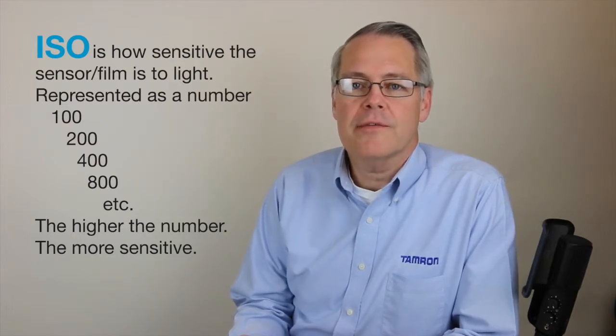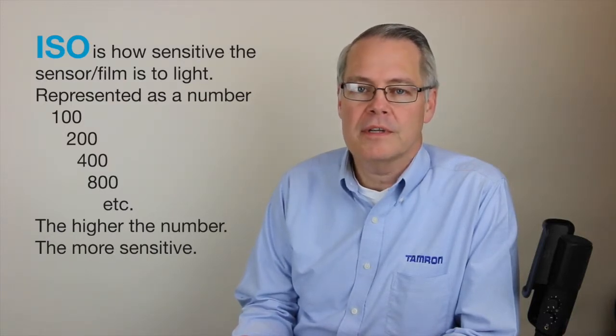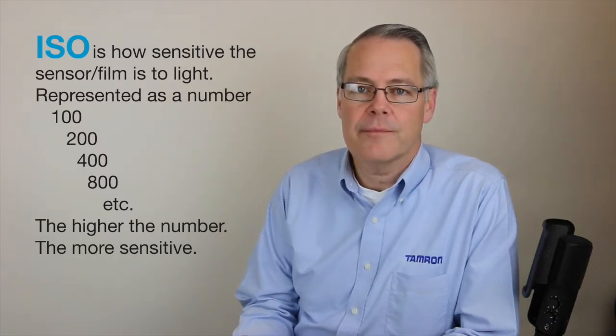ISO is the sensor or the film's sensitivity to light, how fast that sensor will record light. And it's given numbers for reference, an ISO of 100, ISO 200, ISO 400, etc. If you go from ISO 100 to ISO 200, the sensor is twice as sensitive. If you go from ISO 200 to ISO 100, the sensor then is half as sensitive to light.